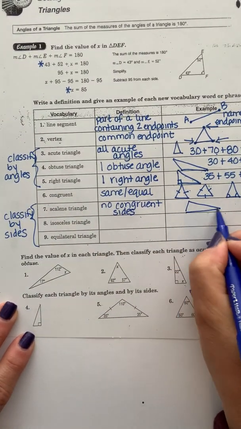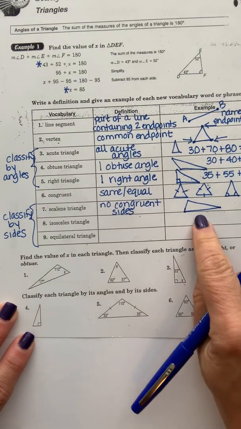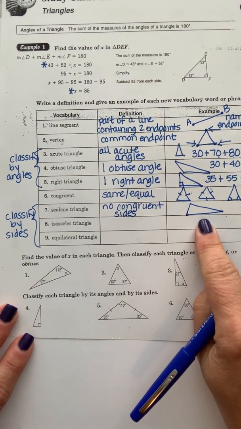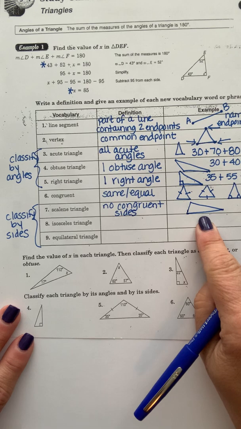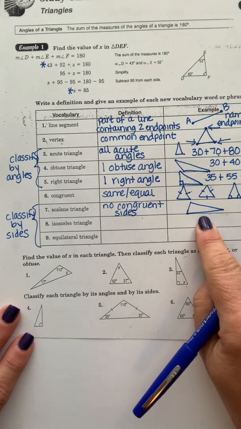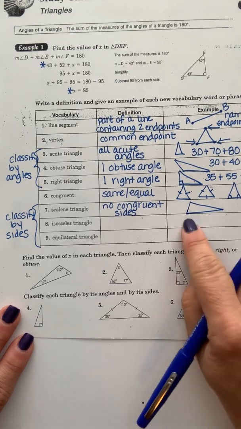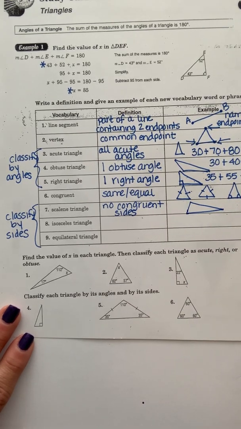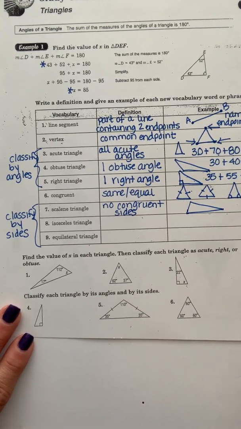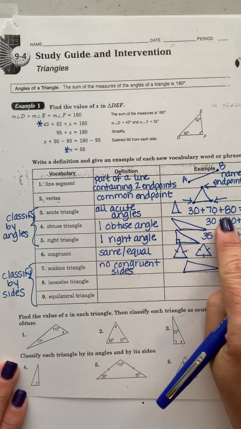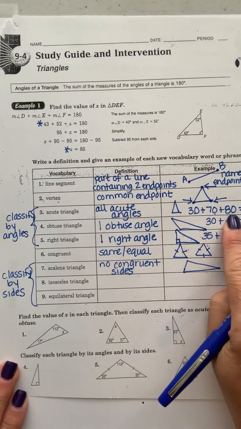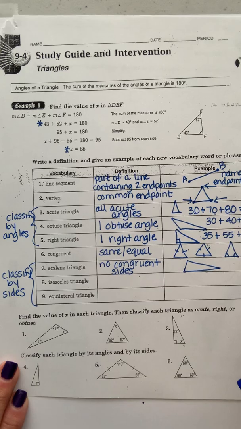So we just make a triangle with no congruent sides. If there's no markings or numbers on it, then they're not equal. Sometimes they'll show a triangle with 3 different angle measures, and if the angle measures are all different, then it's going to be scalene, okay? So if I was looking at this one up here, see how all 3 of the angle measures are different? That means all the sides are different as well.